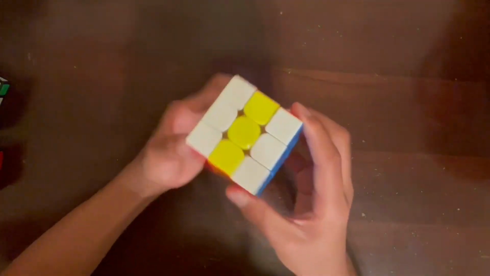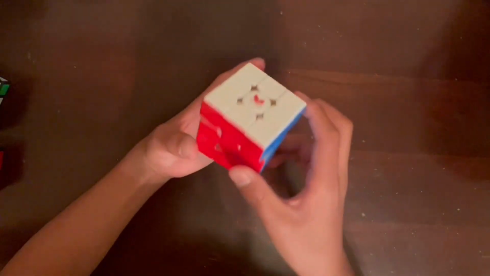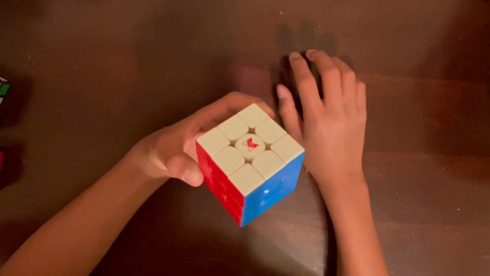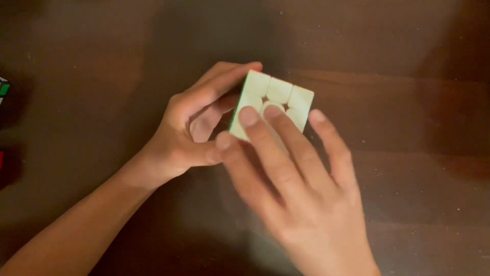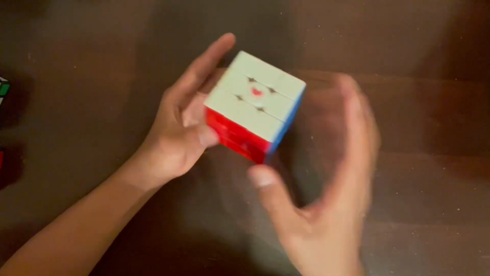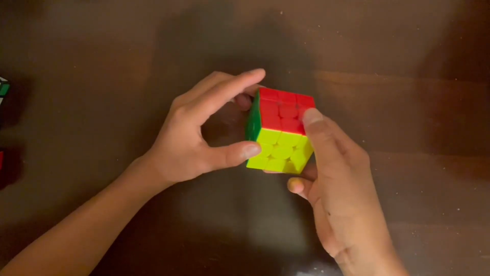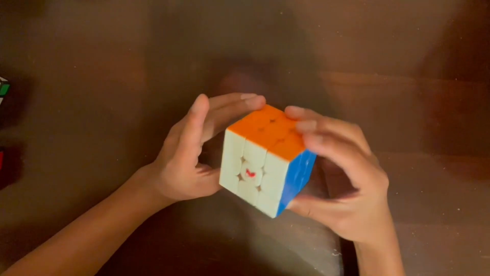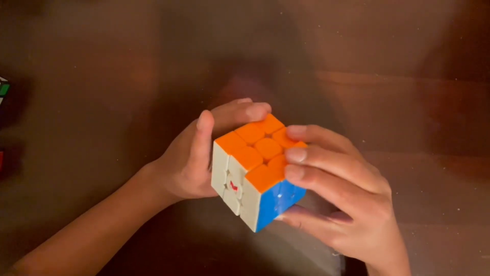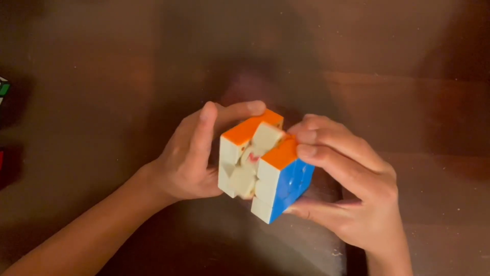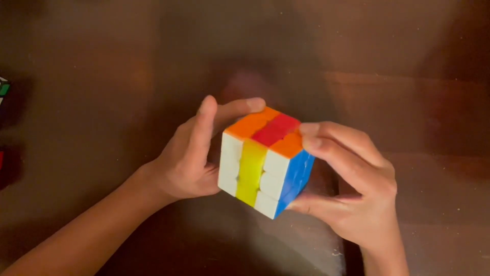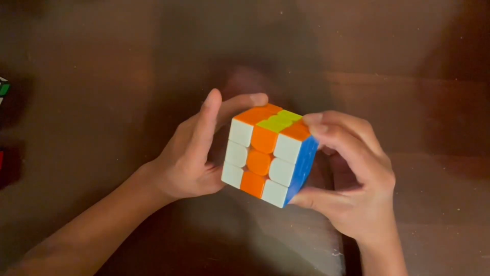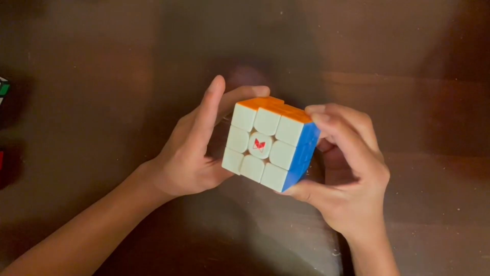So it's kind of hard to finger trick this, but there is a way that I use it. So what I do is I put my ring finger on the bottom of the cube like that. So it's kind of on the bottom in the back like there, see on the orange face. And then what you do is you just push down with that ring finger and it makes the cube go up like that. And that is an M prime. But yeah, that's basically just how to do the M notation.